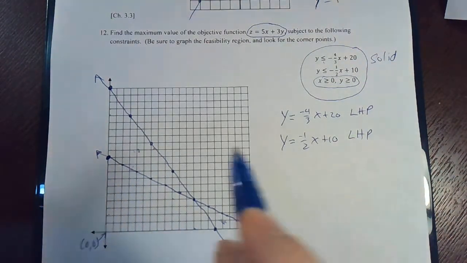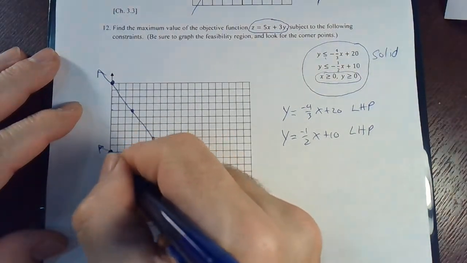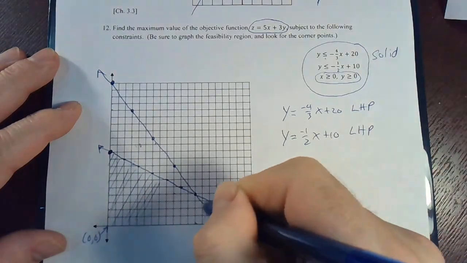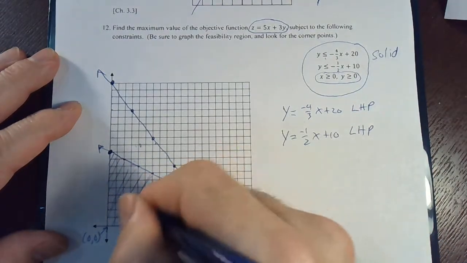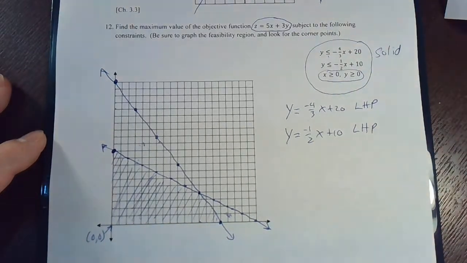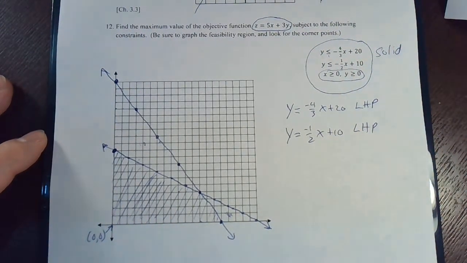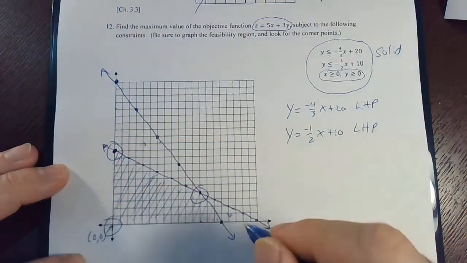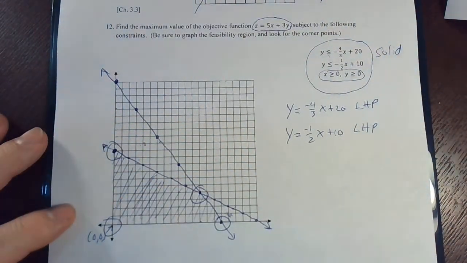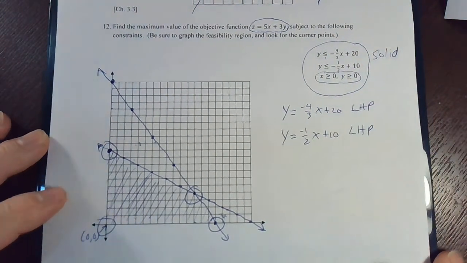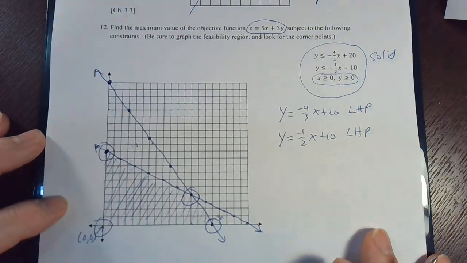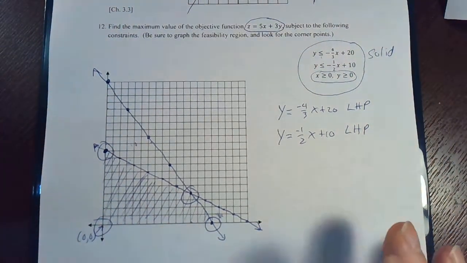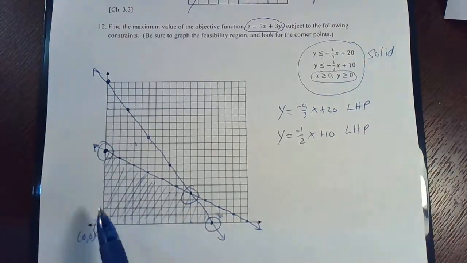So the only region that's in both lower half planes is this region. That has 4 sides, but more importantly, 4 corner points, 4 vertex points. This one, that one, and that one. Okay, so now we need to find the value of the function at each one of those corner points, because the maximum and minimums always occur at the corner points.